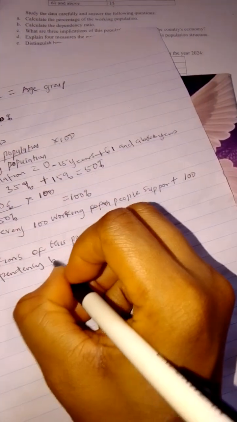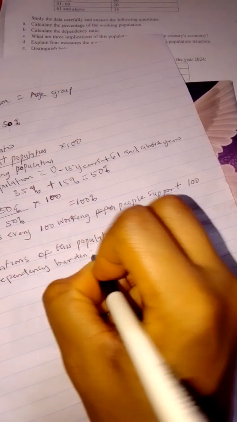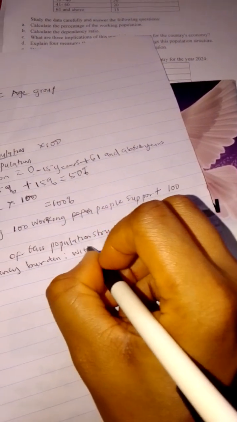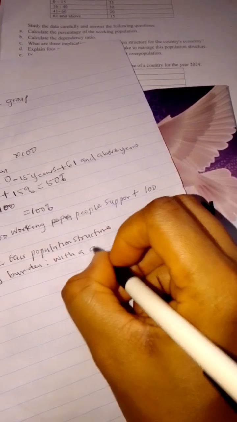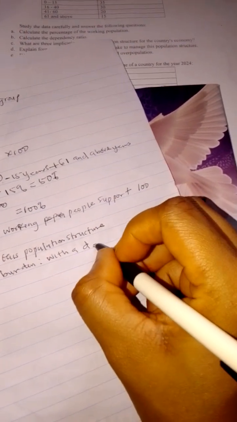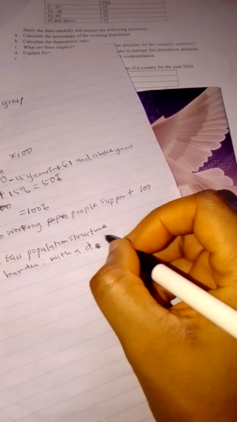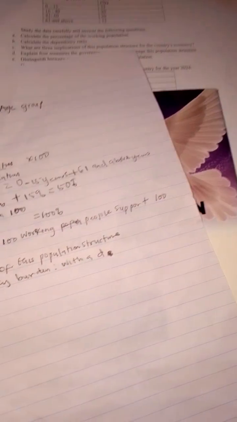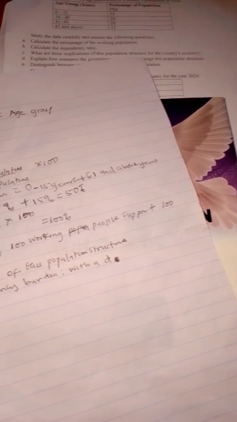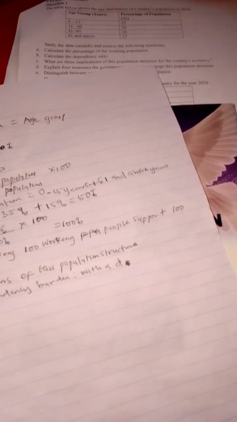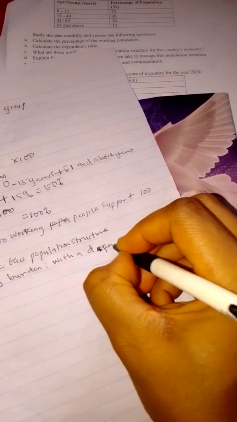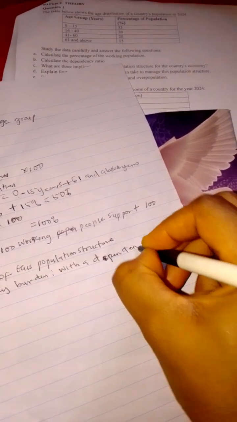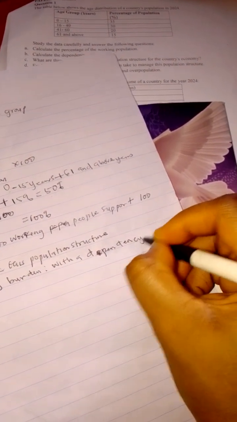With a dependency ratio, those people working have this burden on them. Children depend on them, old men depend on them, so it's a burden to them. High dependency ratio of 100%.